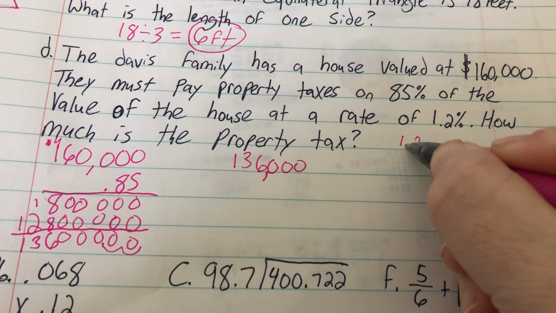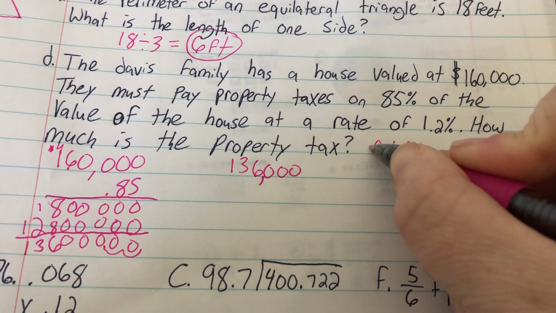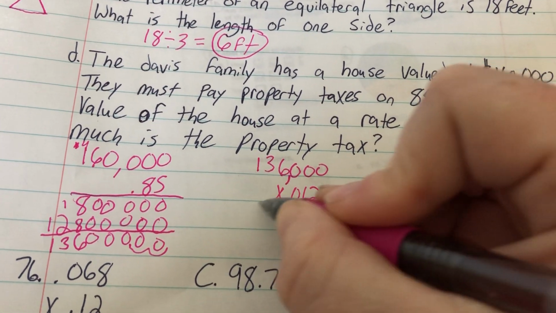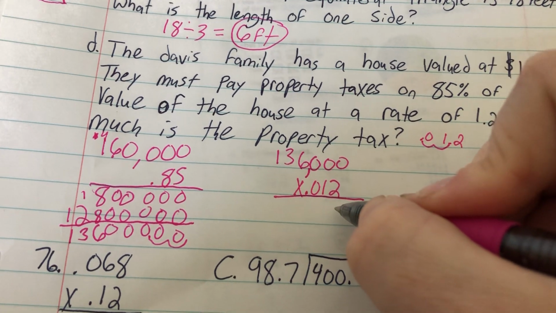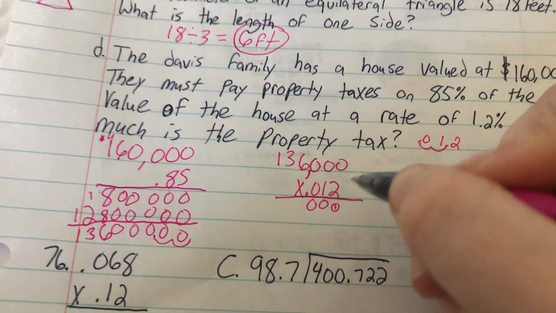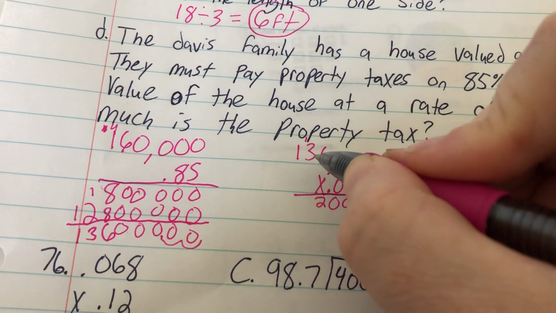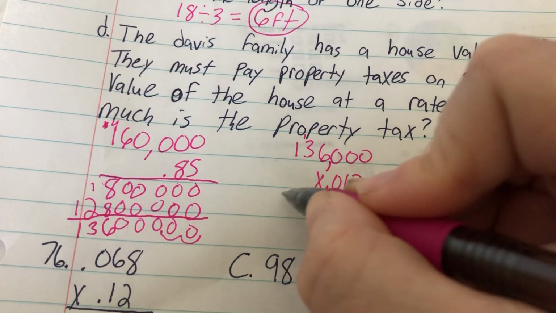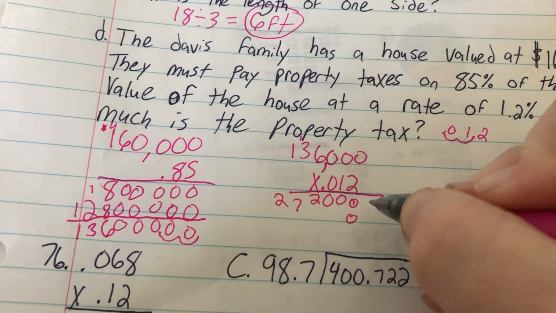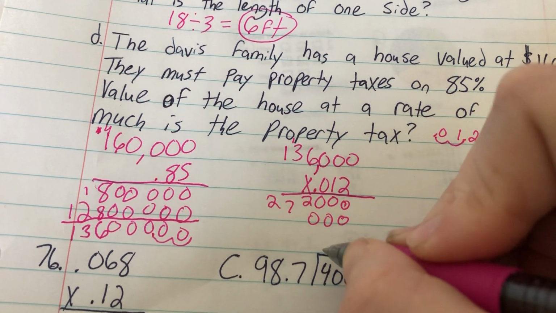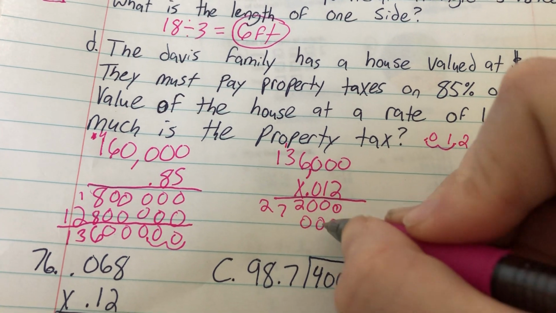1.2%, we move that decimal over 2, 0.012. So times 0.012. 0, 0, 0. 2 times 6 is 12. 2 times 3 is 6, 7. 2 times 1 is 2. 0. 1, 2, 3 zeros. 1, 2. Sorry, trying to make sure I get this all lined up.